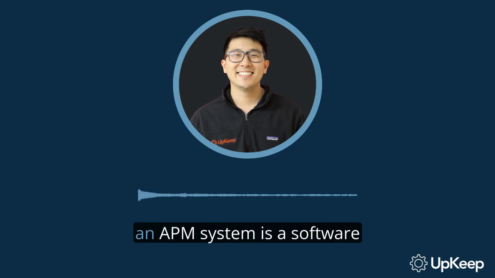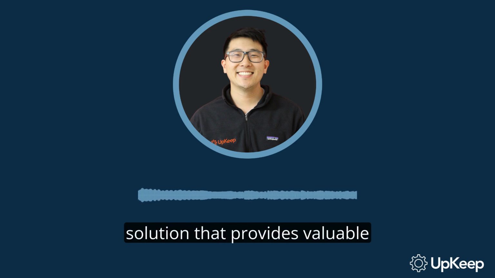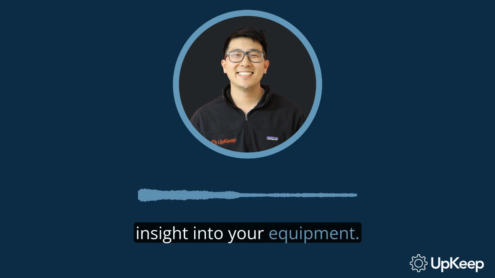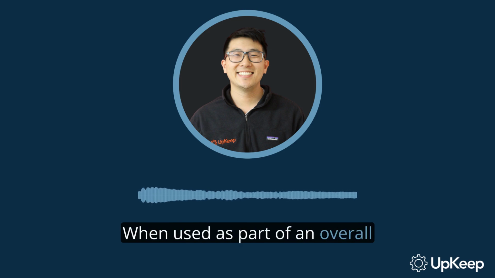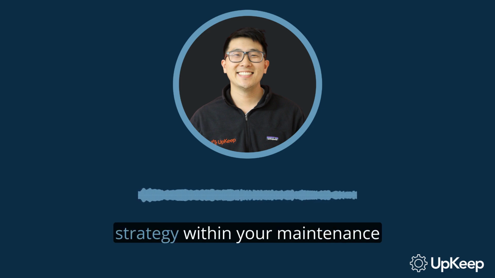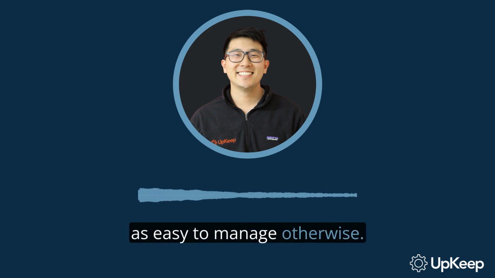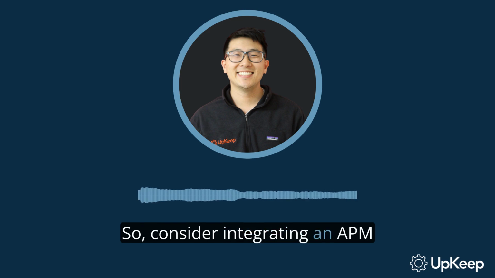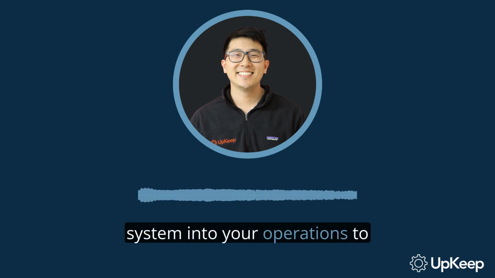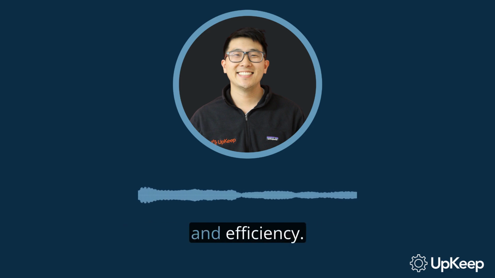In conclusion, an APM system is a software solution that provides valuable insight into your equipment. When used as part of an overall asset performance management strategy within your maintenance processes, it can help you maintain equipment on a level that isn't as easy to manage otherwise. So, consider integrating an APM system into your operations to maximize your productivity and efficiency.